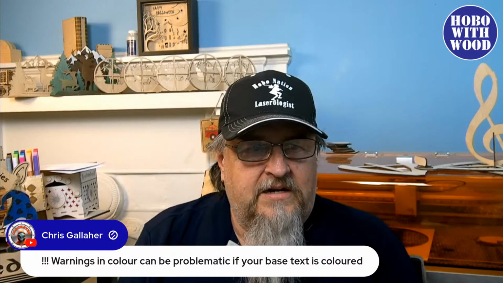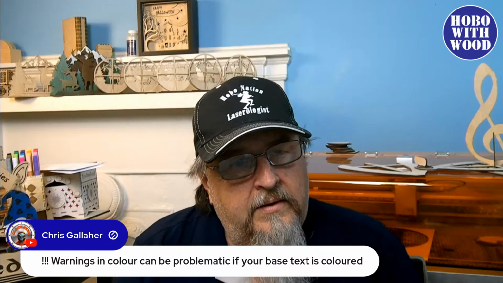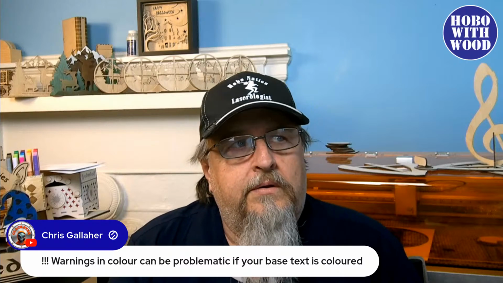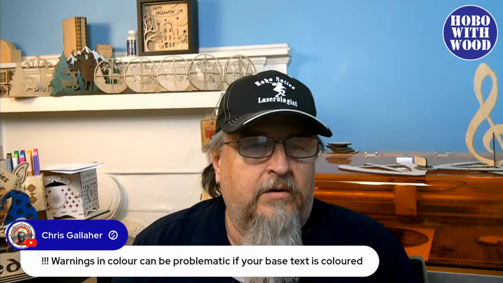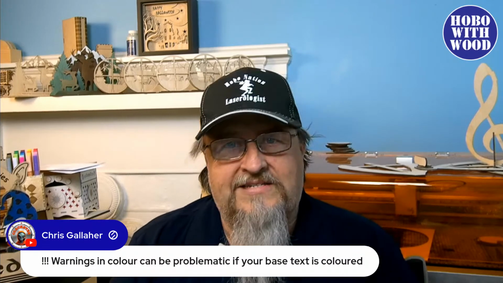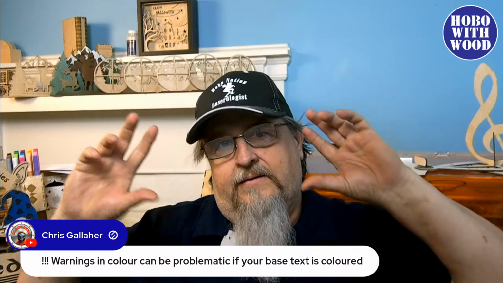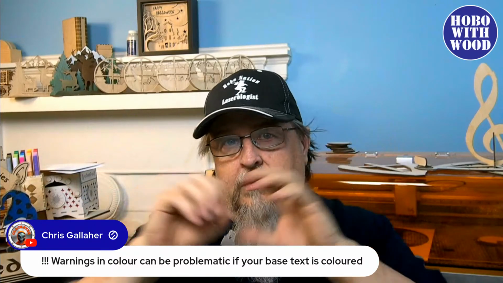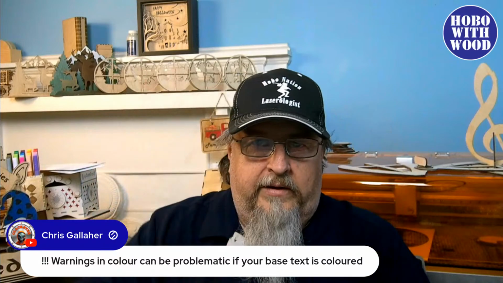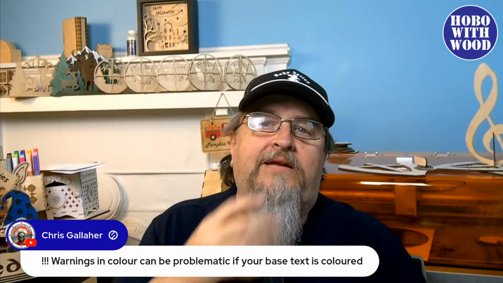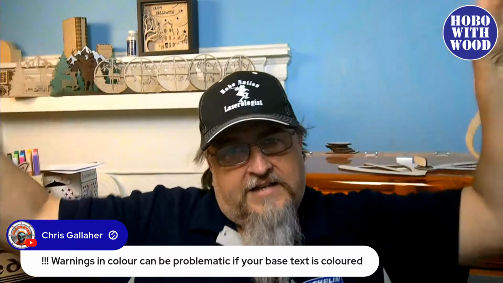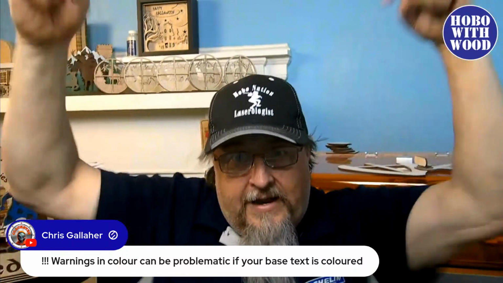Warnings in color can be, oh, really? Warnings in color can be going. Chris is referring to maybe if the warnings in the Resize Slots and Shape tool were bright red, hey, warning, warning, warning. Well, maybe if not colored, maybe you have flashing lights that say, hey, stupid, look down here.